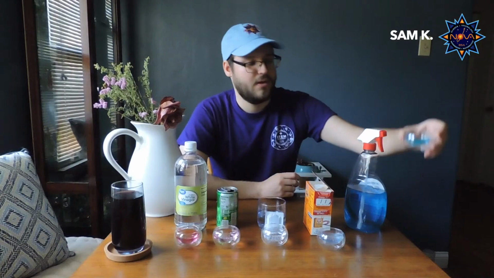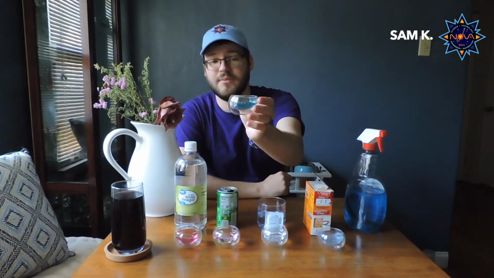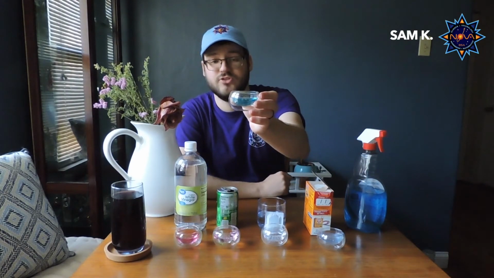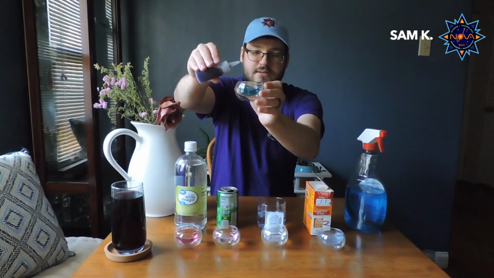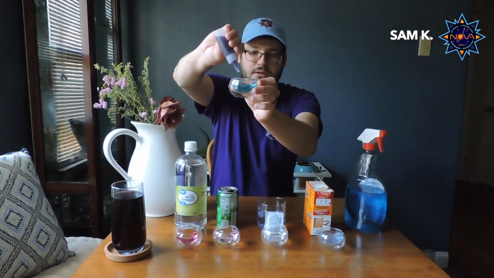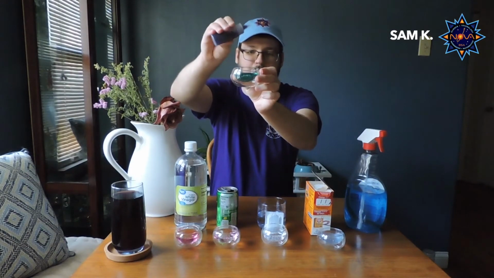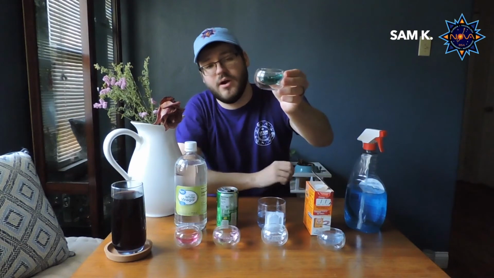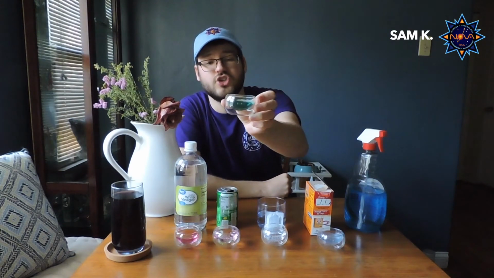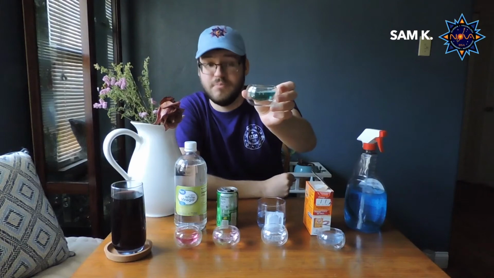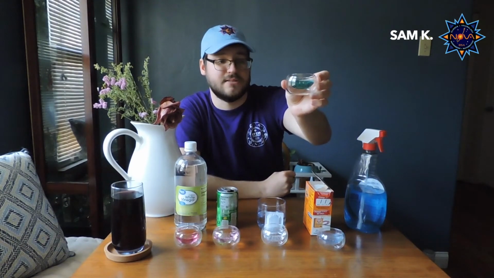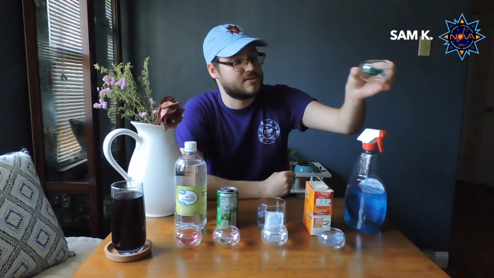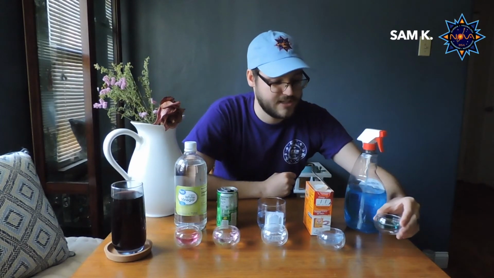Now, we've got our window cleaner. Our window cleaner is already blue. We have not added any cabbage juice in there yet, so that doesn't mean that this is a base. Let's go ahead and test and see if we can tell. Oh wow. So you can see our window cleaner turned green actually. Green does mean that this is a strong base. That kind of yellow-green means that it's pretty basic. So this is probably not something you would want on your skin.